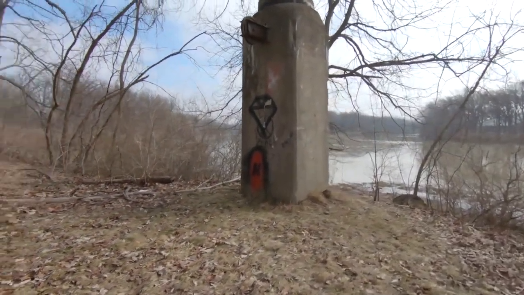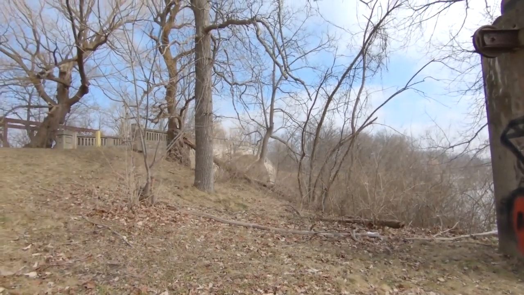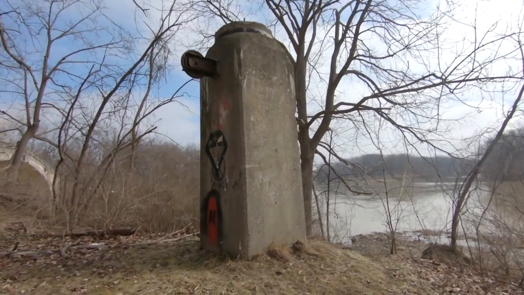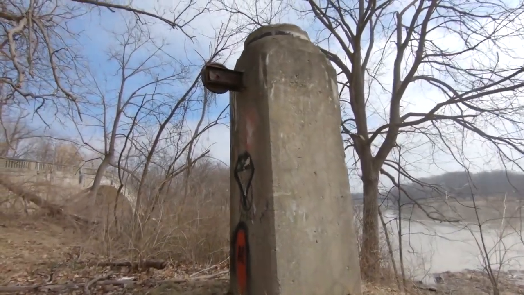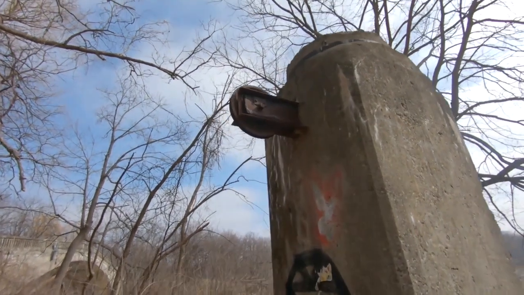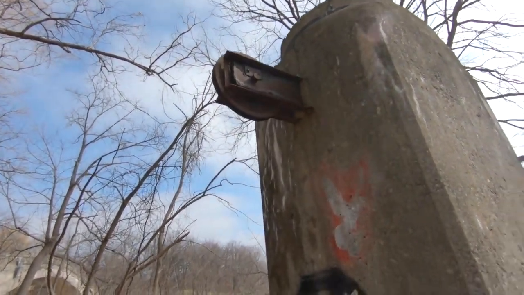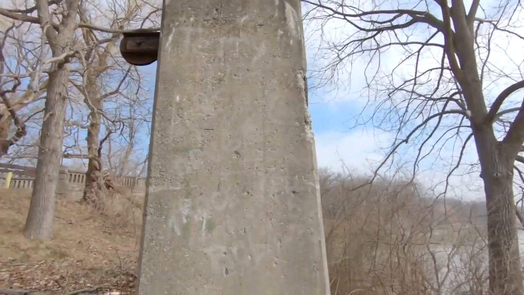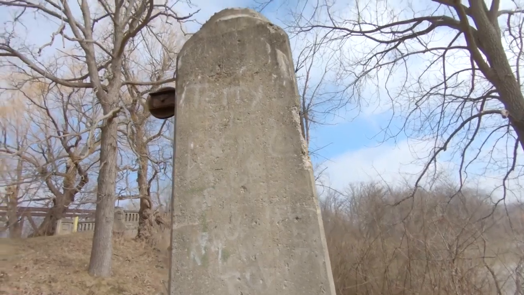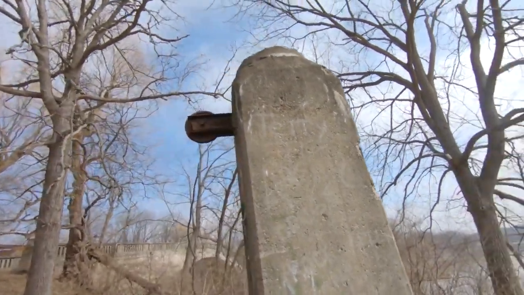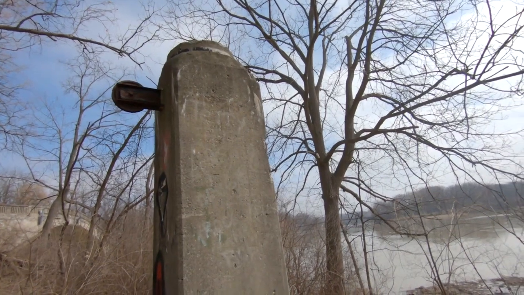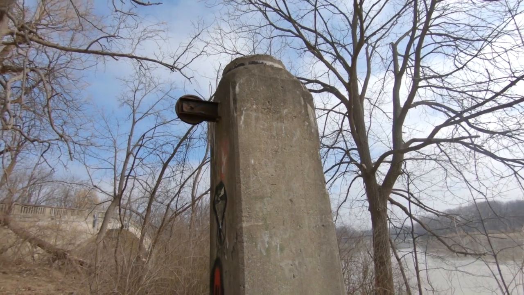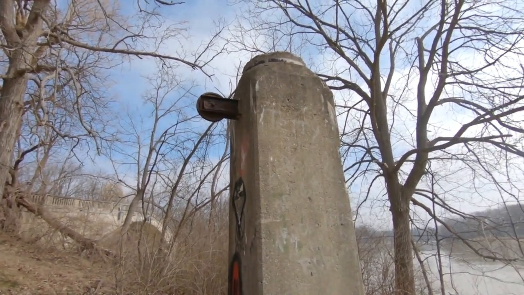Alongside the trail here, just over the bridge that we passed over, is this large concrete structure. Not quite sure what this was used for. There's a pulley mechanism right on that side. Yeah, don't know what this was. It must have played some part in the Erie Canal during the early 1900s.